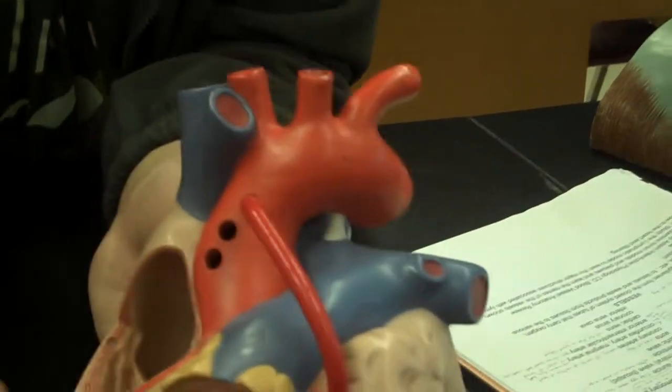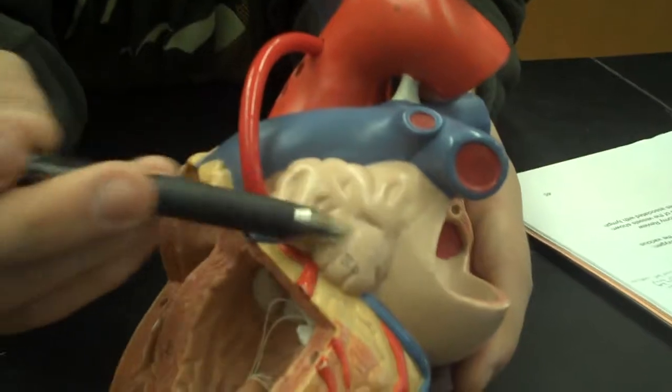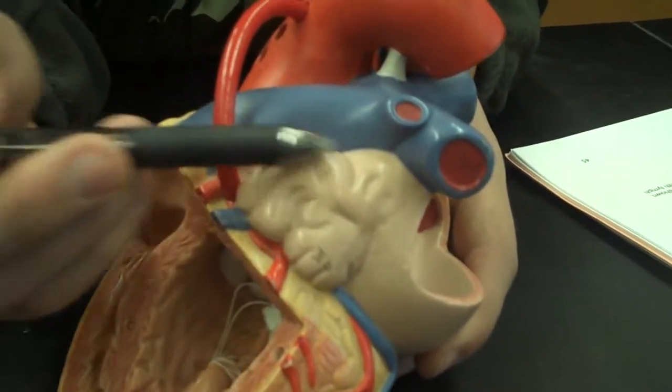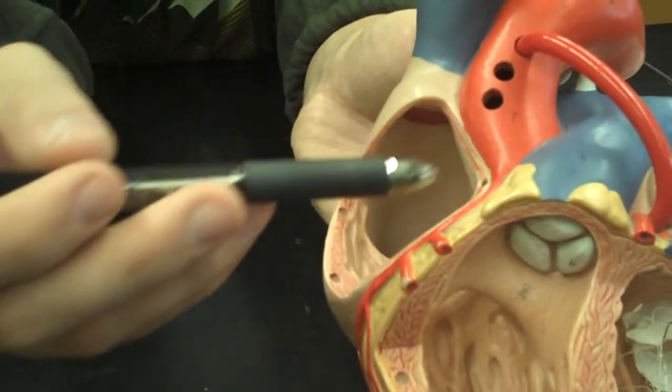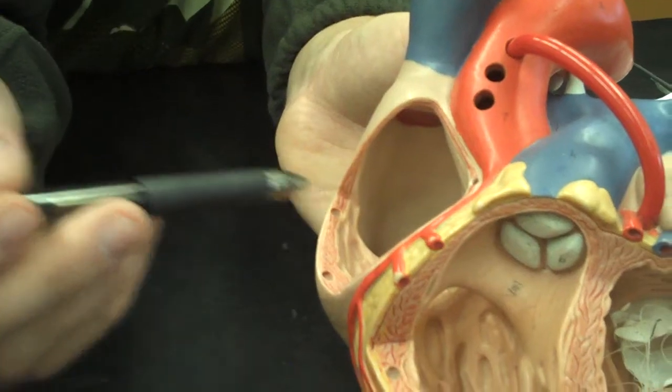Alright, let's look at some other stuff on the heart. You can see this wrinkled region right here. There's also a wrinkled region right here on this piece that's missing. These wrinkled regions are called the auricles of the heart. So this one is the left auricle because it's on top of the left atrium. Over here would be the right auricle because it's on top of the right atrium.